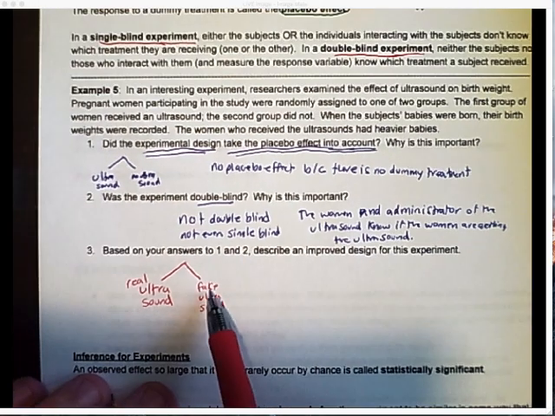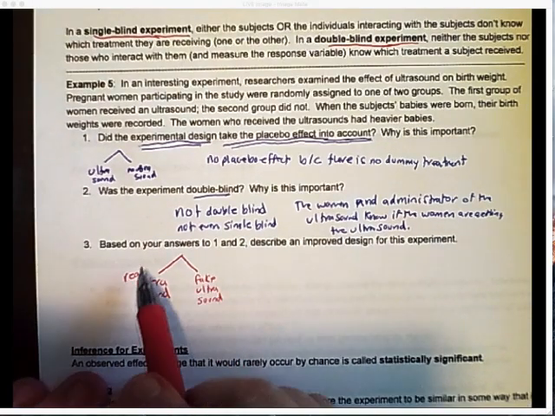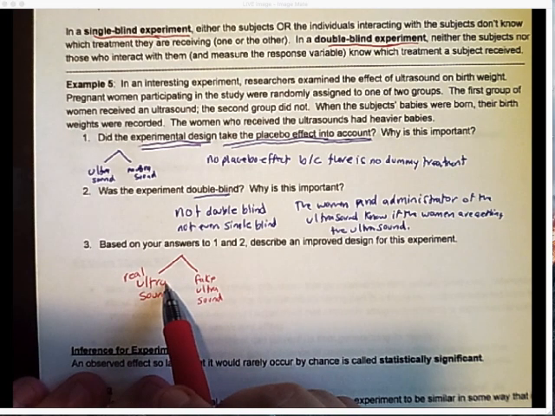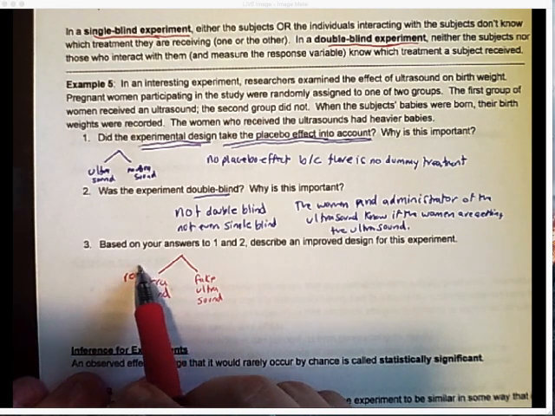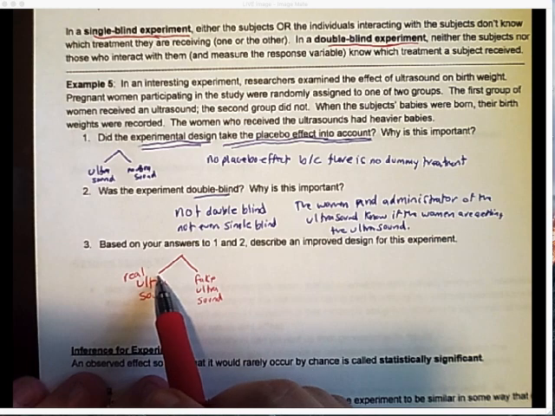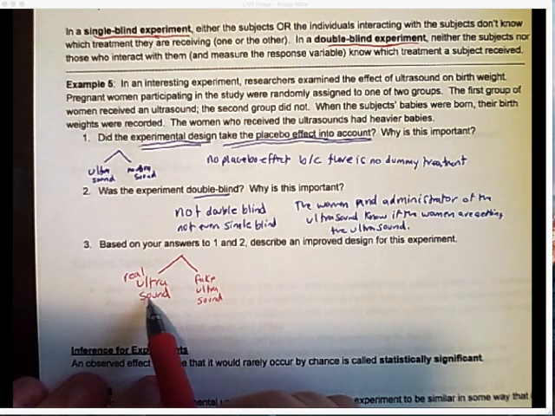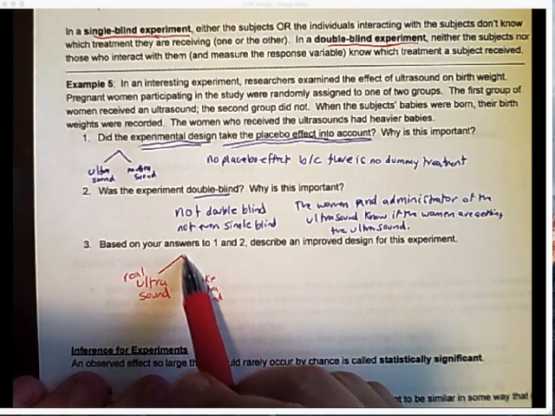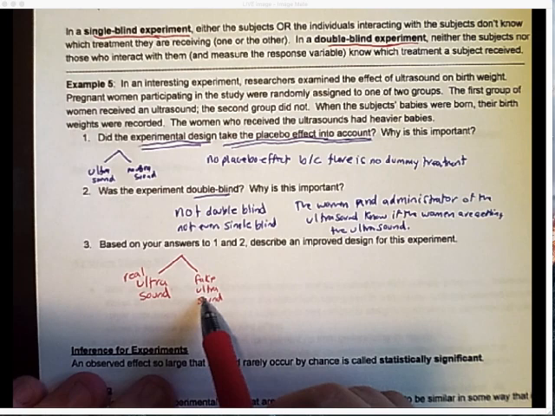All right, here, real ultrasound, just like normal. The woman gets the gel put on her stomach, and the administrator moves the gel around with the tool and shows the baby and all that. But over here, the fake ultrasound, you could put the gel on the woman's stomach and move the machine over it.